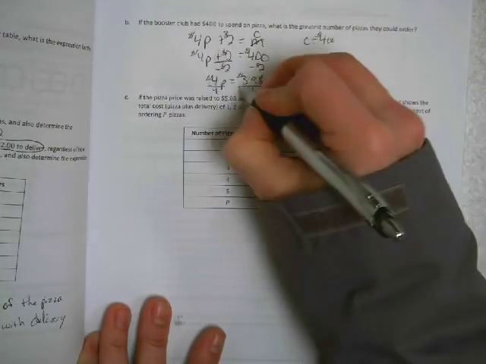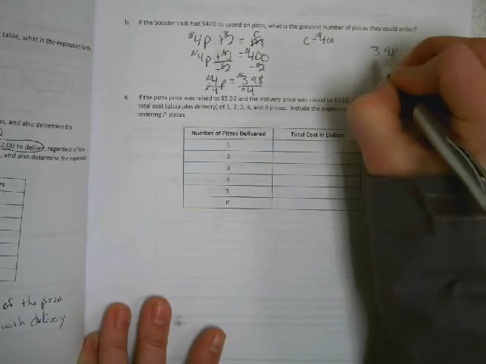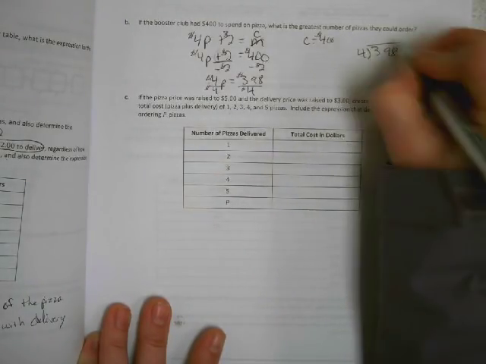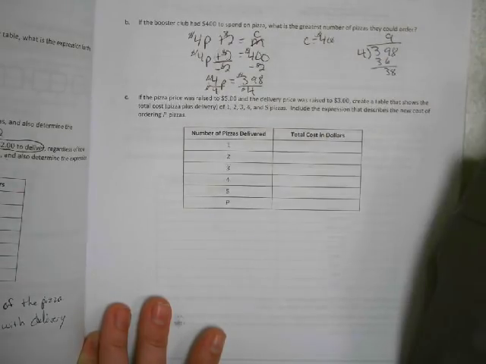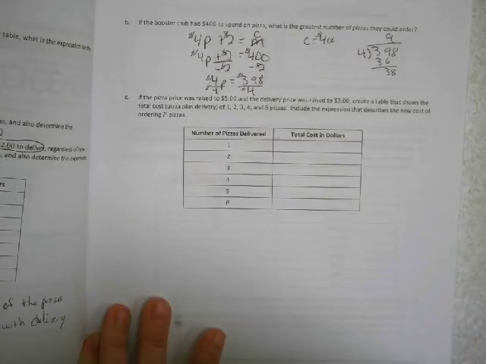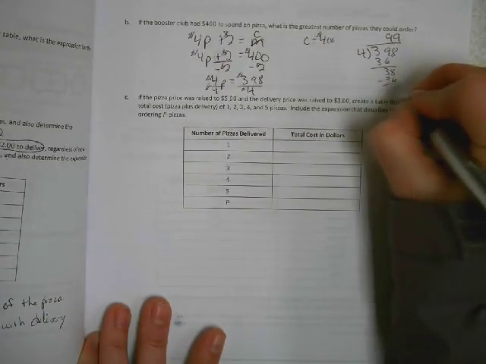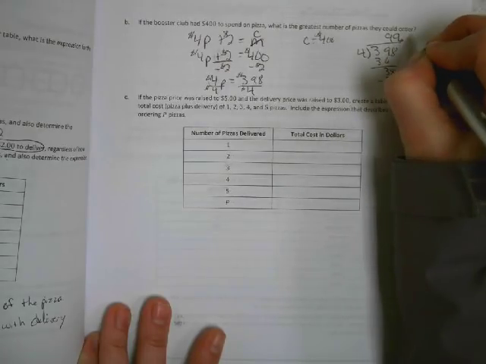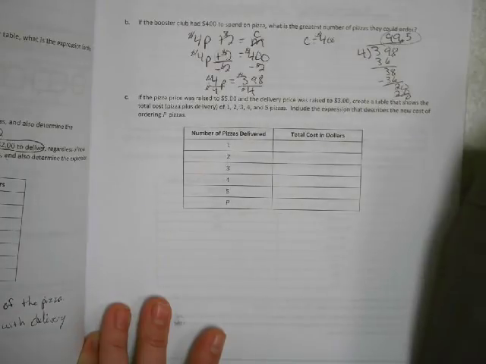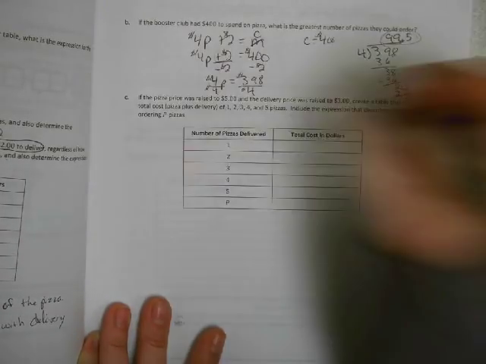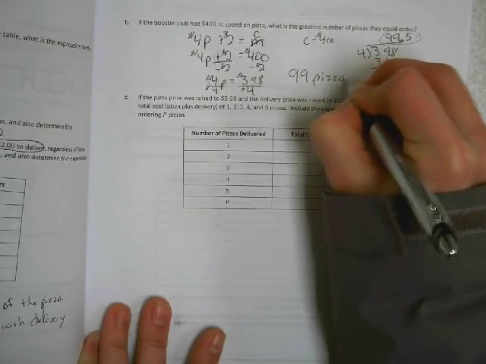And so you take 398 divided by 4. That's 38 divided by 4 is 9, and it'd be 99.5. Well, we can't buy a half a pizza. And so the greatest number they could order would be 99 pizzas.